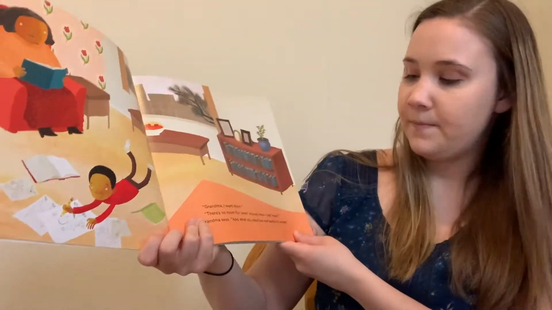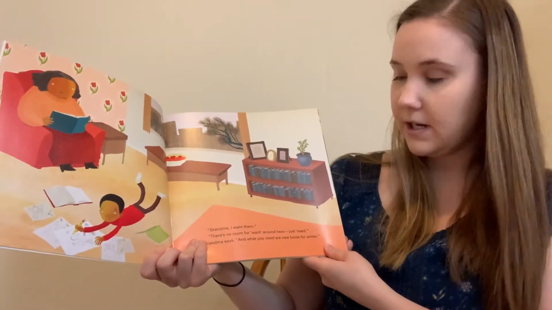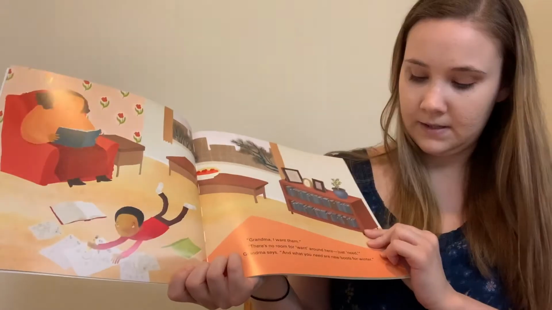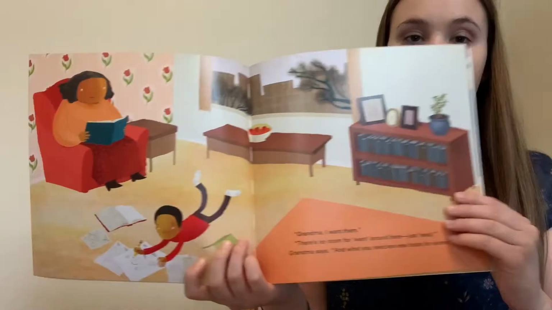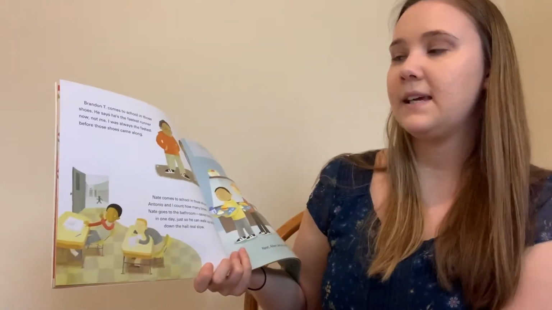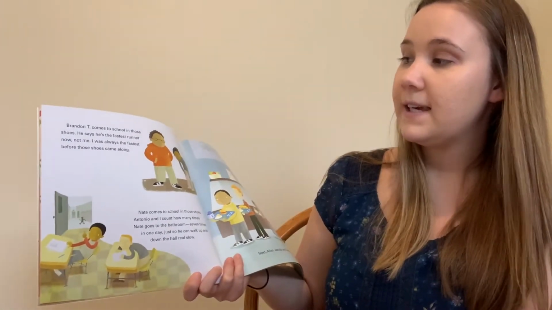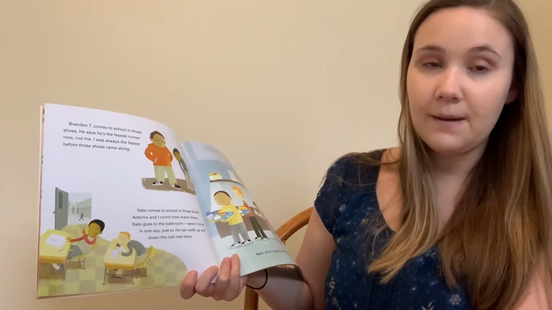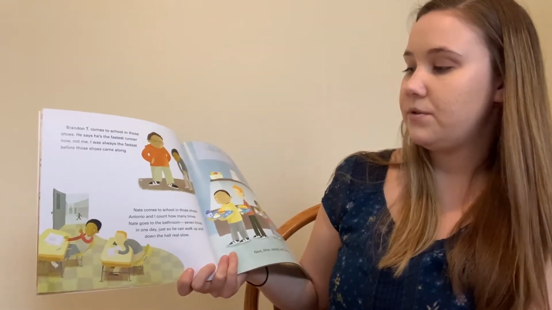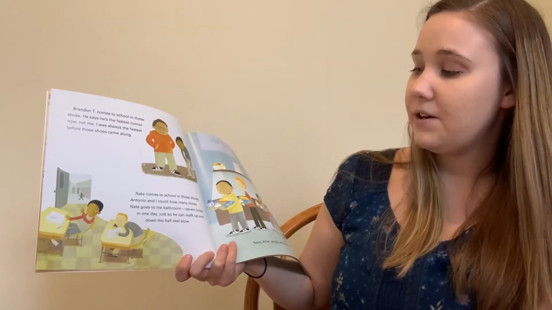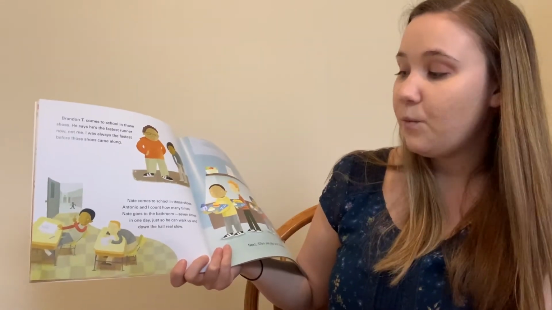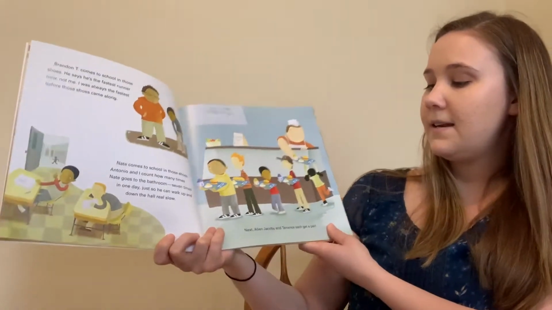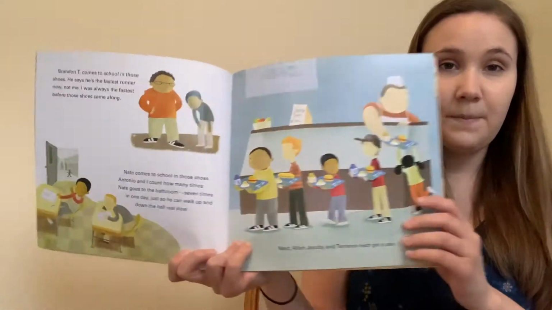Grandma, I want them. There's no room for want around here, just need, Grandma says. And what you need are new boots for winter. Brandon T comes to school in those shoes. He says he's the fastest runner now, not me. I was always the fastest before those shoes came along. Nate comes to school in those shoes. Antonio and I count how many times Nate goes to the bathroom. 7 times in one day, just so he can walk up and down the hallway real slow. Next, Alan, Jacoby, and Terrence each get a pair.